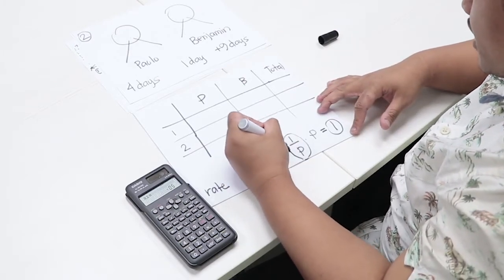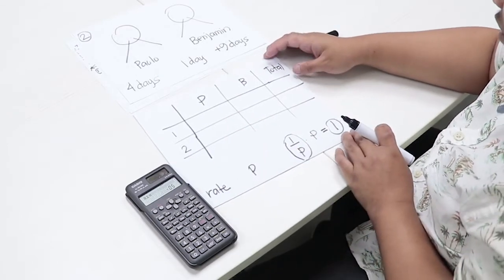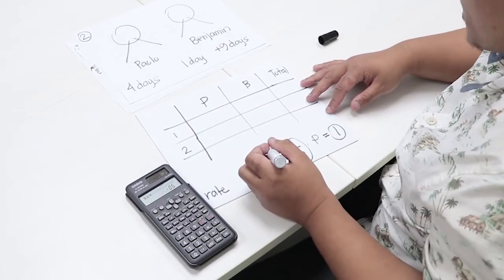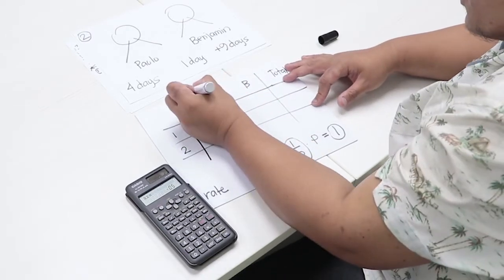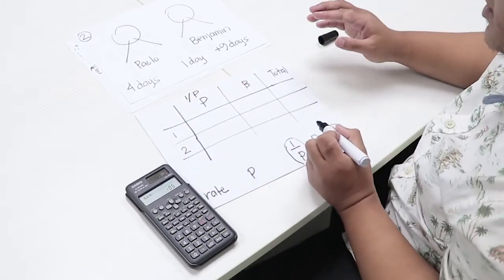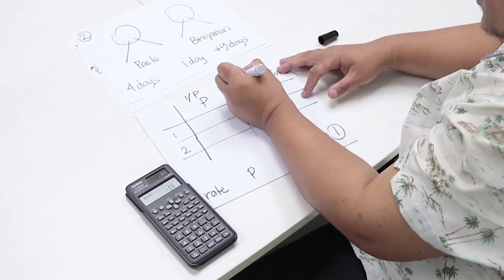So this is the rate of work of Paulo, which is 1/P. Similarly for Benjamin, it is 1/B.